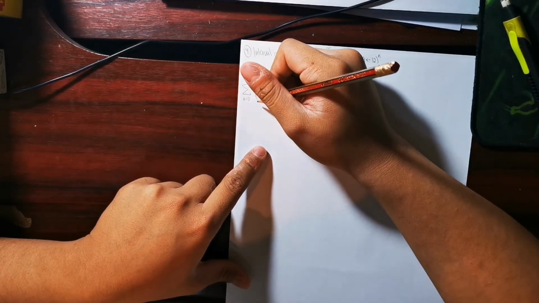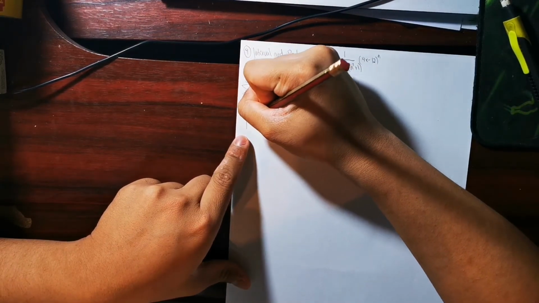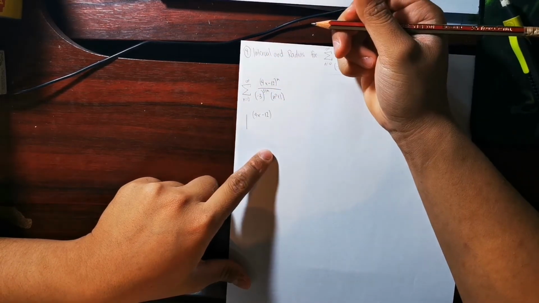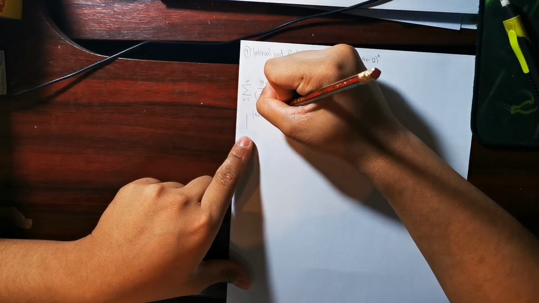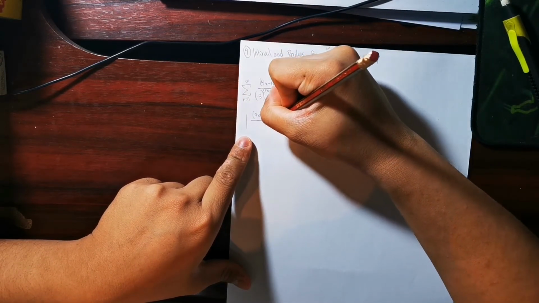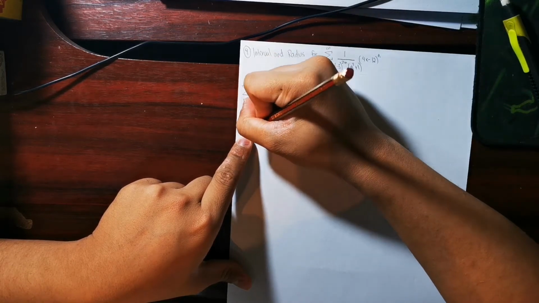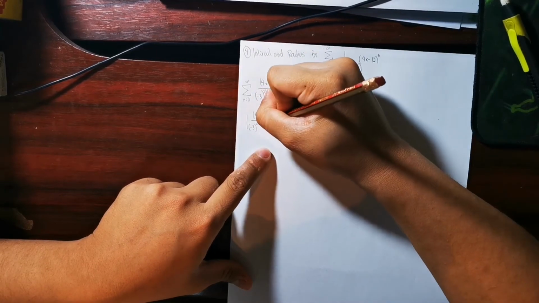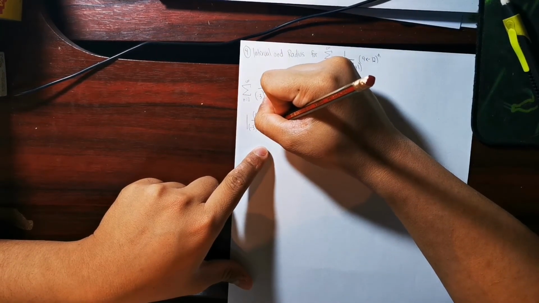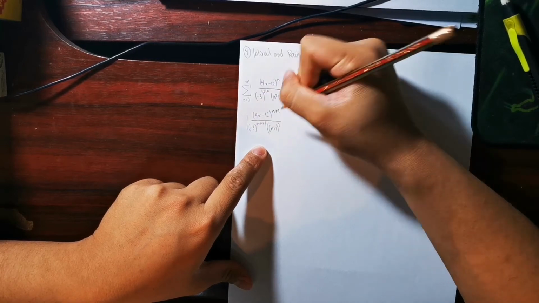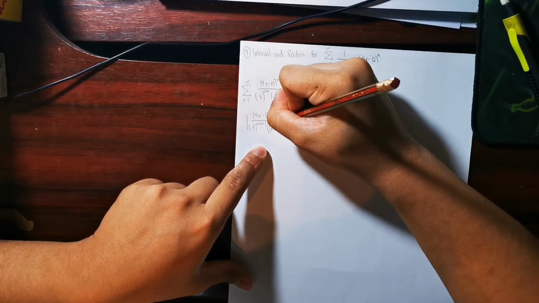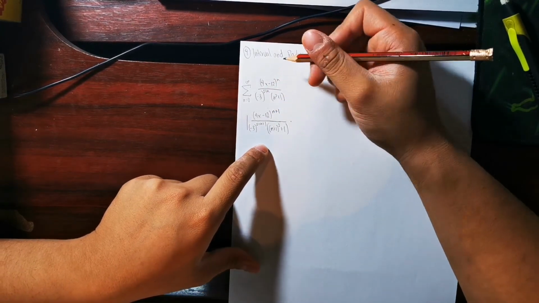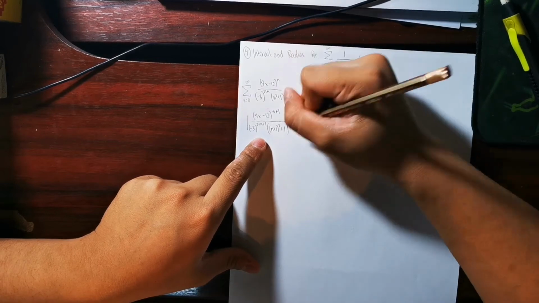So this will be 4x minus 12 raised to n plus 1, over negative 3 raised to 2 plus n plus 1, and then we have n plus 1 squared plus 1, times the reciprocal of this value.